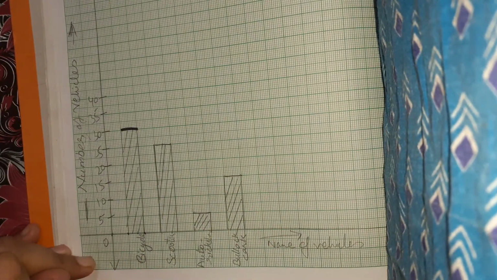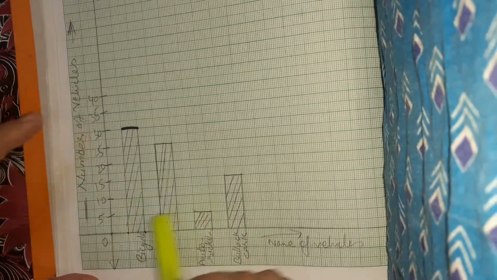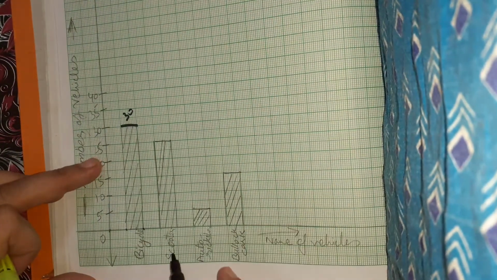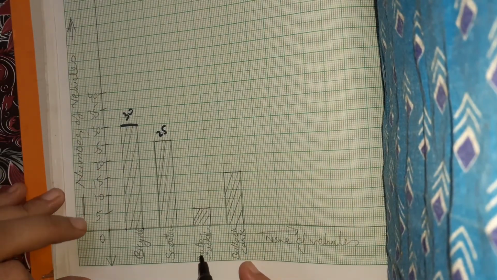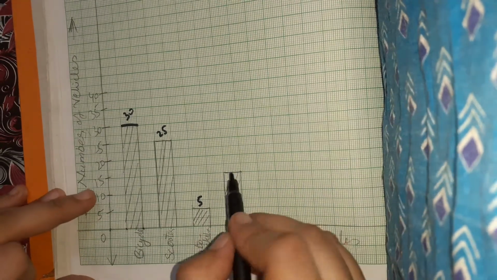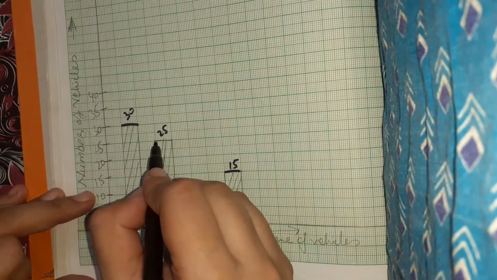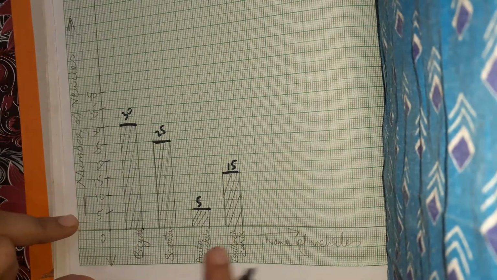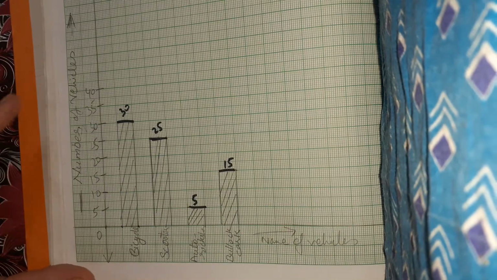It is optional, but we are filling it up. Now here it is 30. Here scooters are 25. Next, auto rickshaws are 5 in number and bullock carts are 15 in number. So we'll mark it up and draw the vertical lines joining to the x-axis. In this way we have to represent a bar graph.